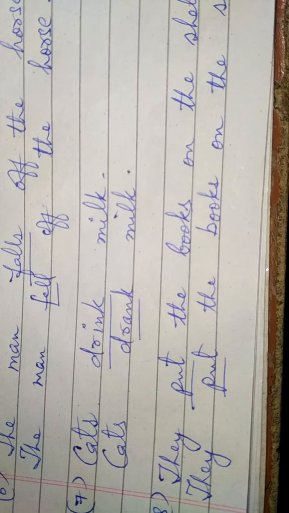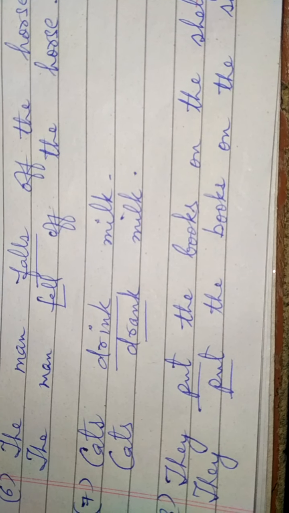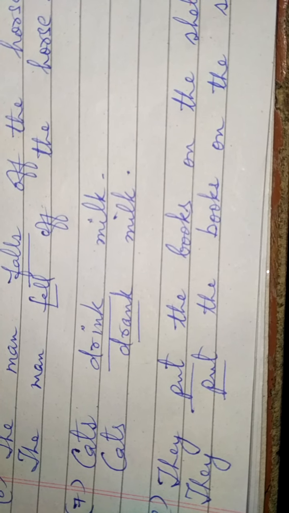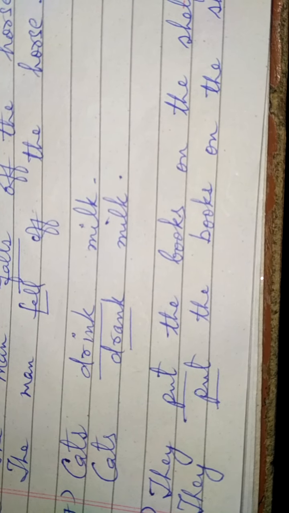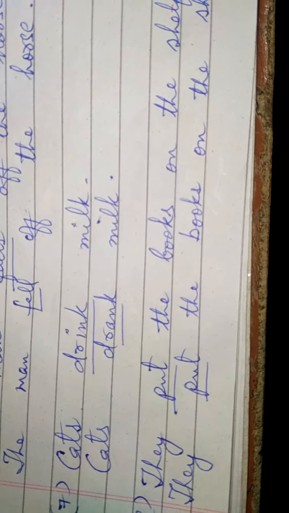Cats drink milk. Here also you can see the same thing. The word drink has an I in the spelling and the letter I changes to A, making it past. Cats drank milk.